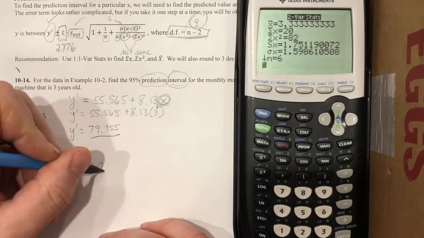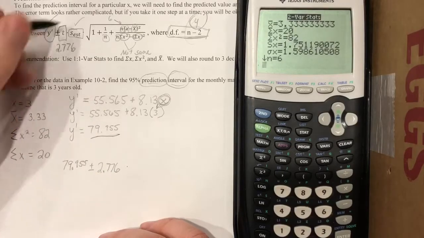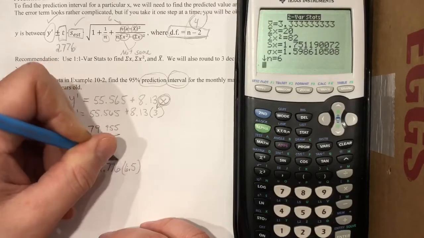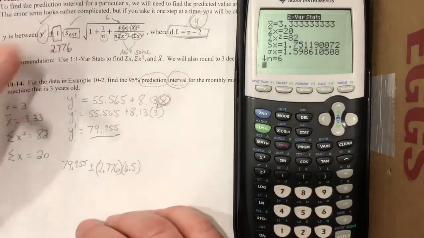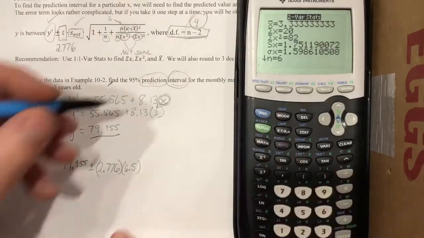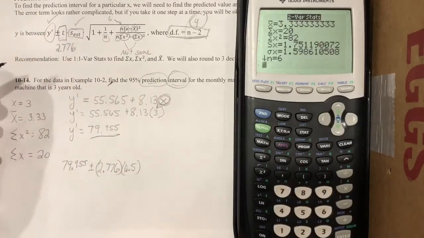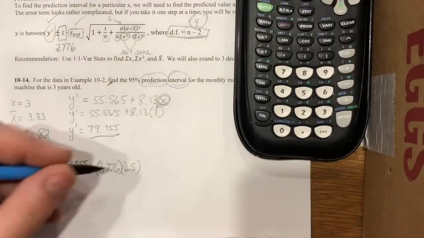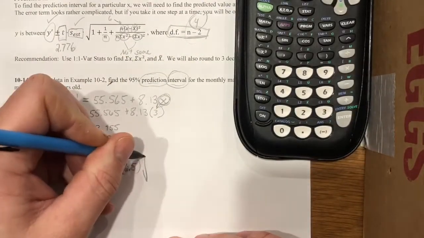T-score, 2.776. Standard error of estimate from the previous video was 6.5. And then you have your entire square root here. I'm going to slide my calculator up for a minute because I think I'm going to need the room. So I'm going to have the square root.